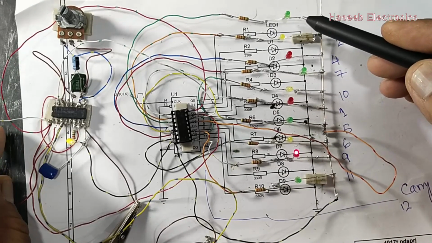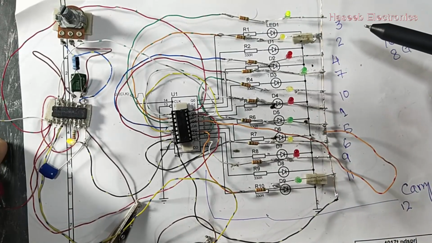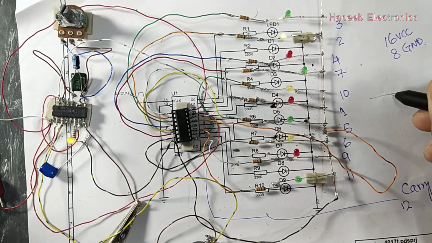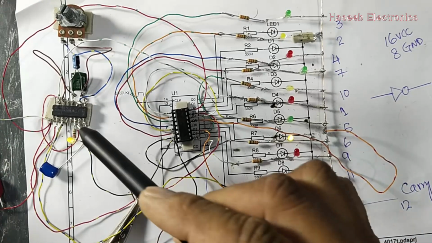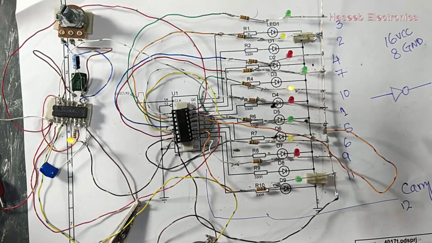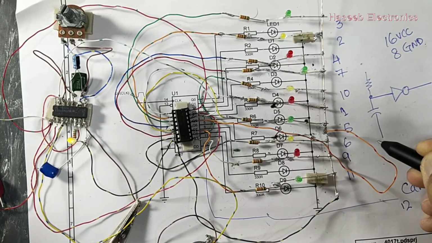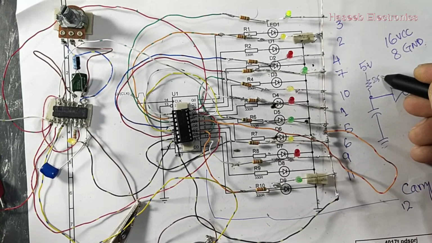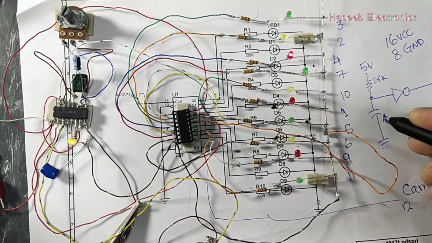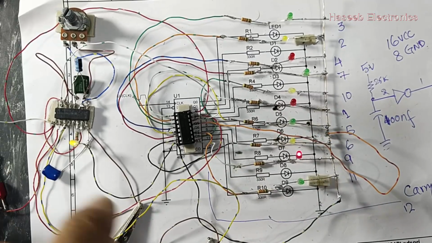To overcome this issue, for a restart at power on, I made a restart circuit. I used an inverter of this CD4017, a resistor, a capacitor, 5 volt, 25k resistor, 100 nanofarad capacitor, pin 2 and pin 1. This pin 1 is connected to pin number 15.